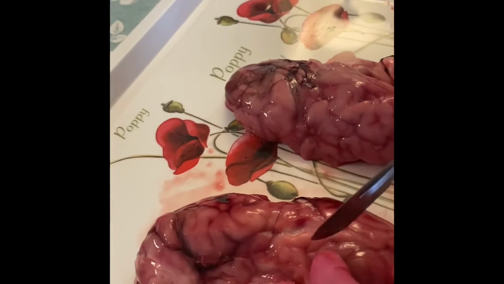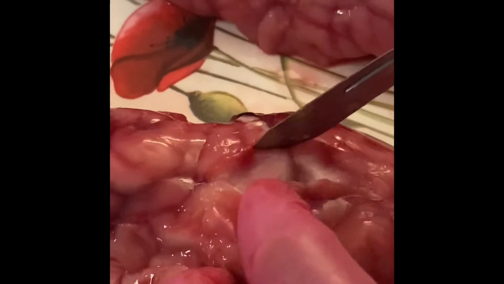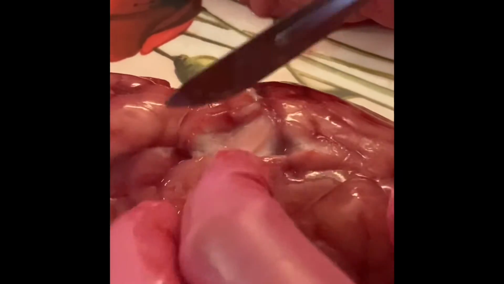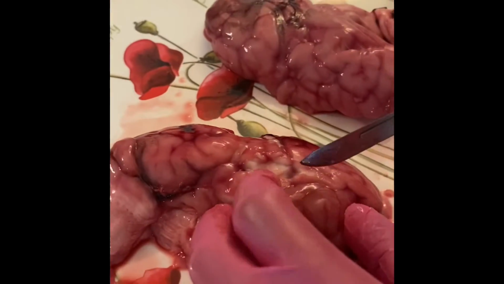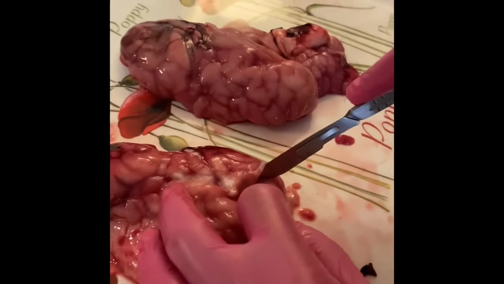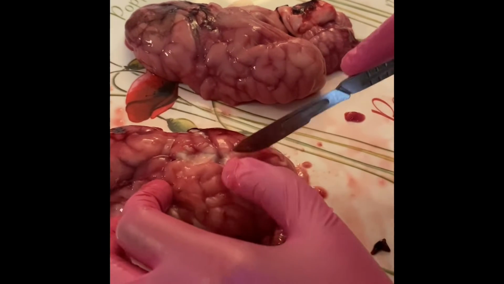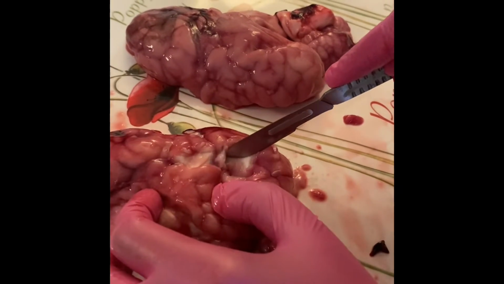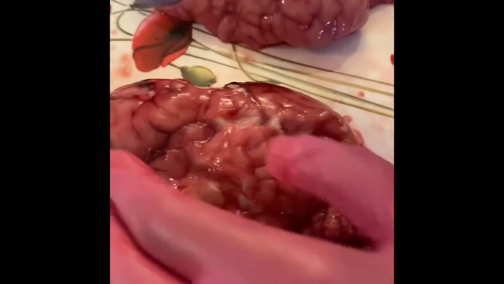So these are fissures and valleys. Let's see if we can look inside. What does it look like from the inside? It's white. This is brain tissue, yes. If we had a microscope, we could take a little sample and see what it looks like inside under a microscope. The more wrinkles a brain has, the smarter, the more intelligent that animal is.